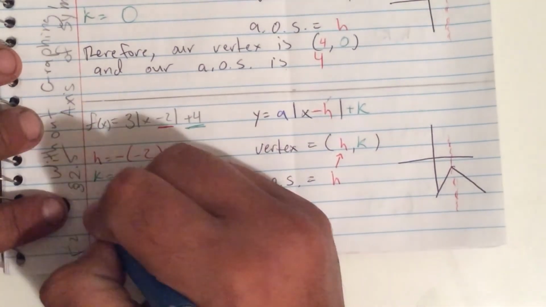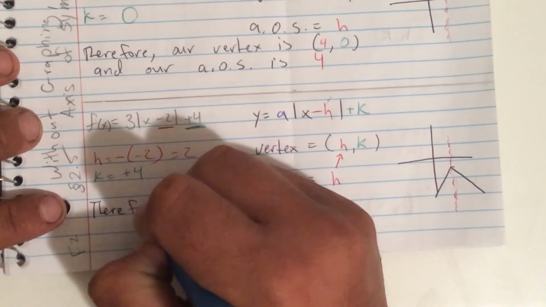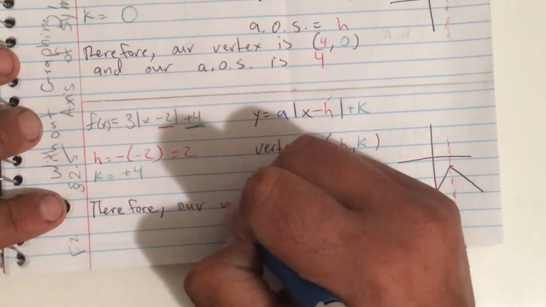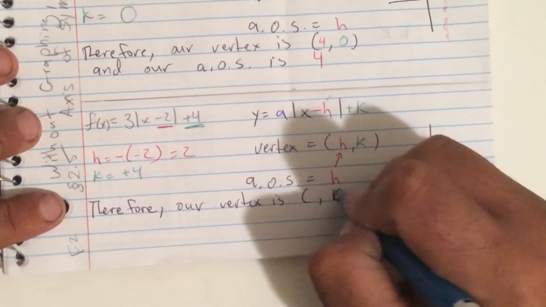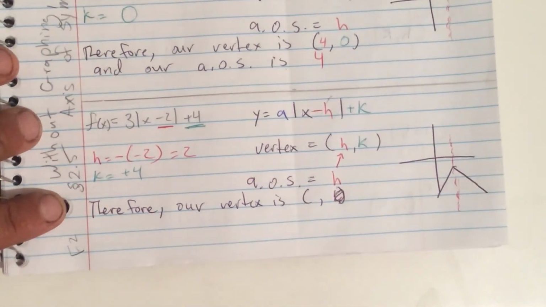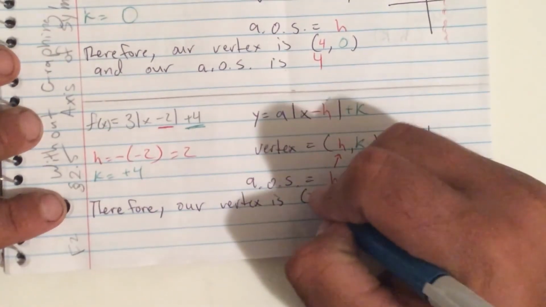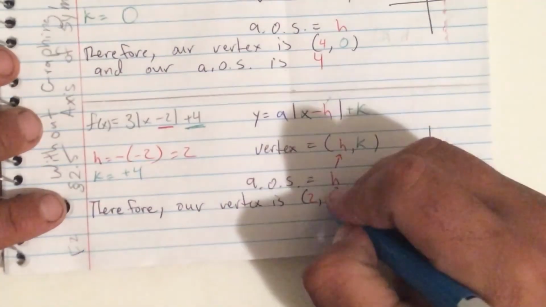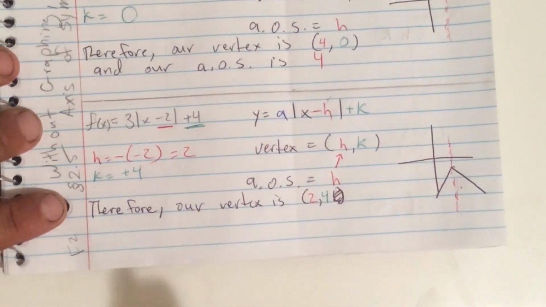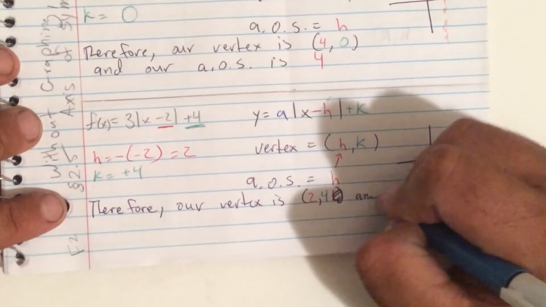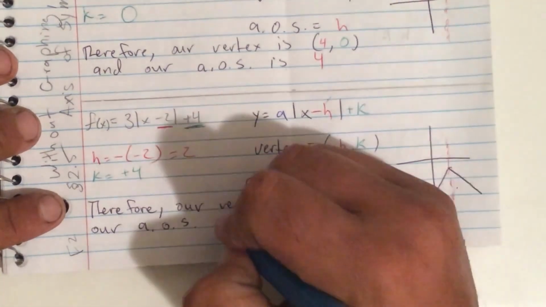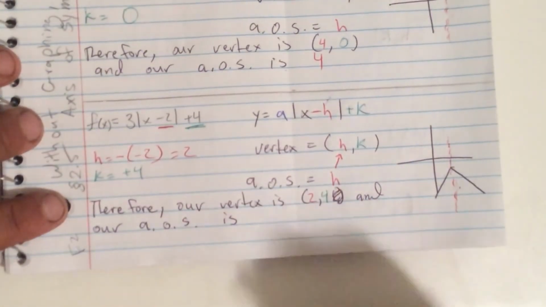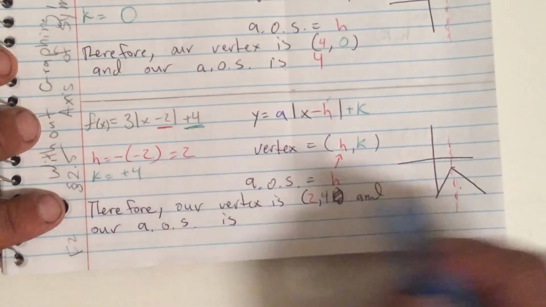So now we can go ahead and write our conclusion. So we have, therefore, comma, our vertex is, our h was 2 and our k is 4, close parentheses. I don't know why I wrote a 0. And our axis of symmetry is what our h value was, which is 2.